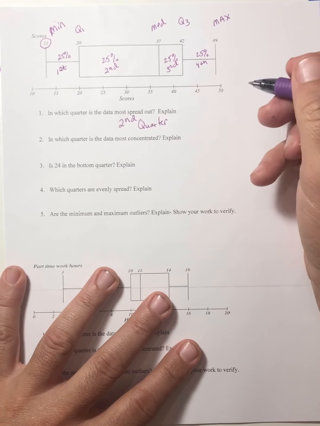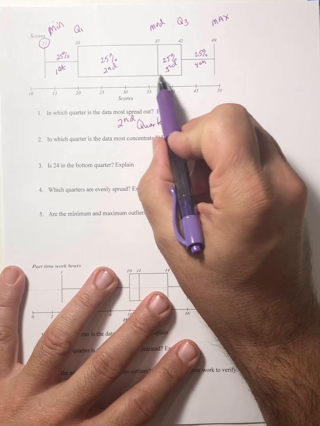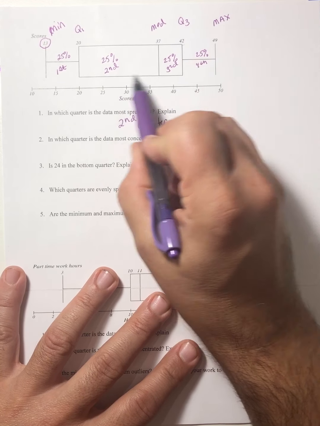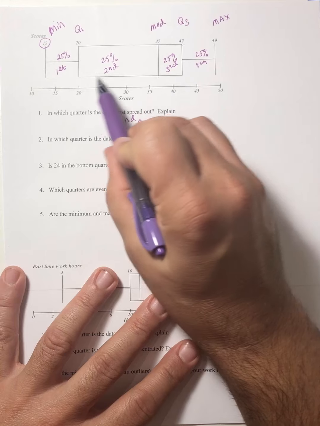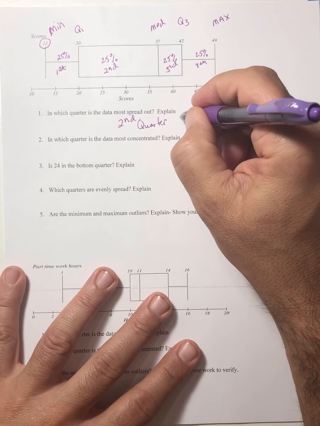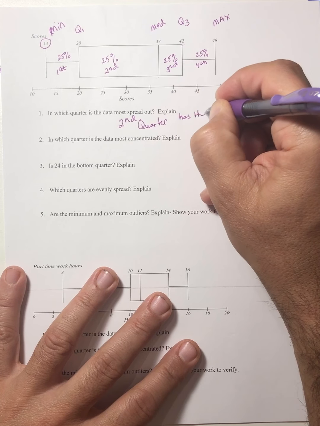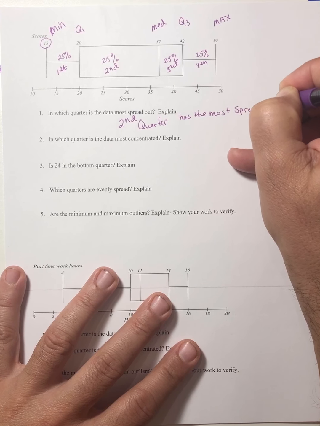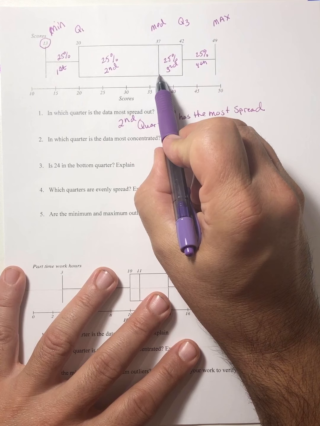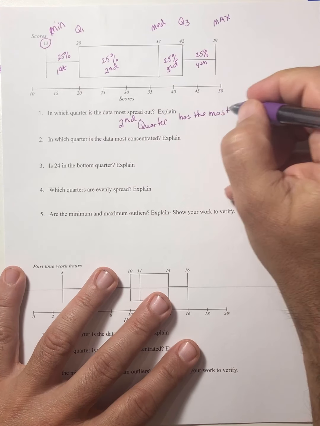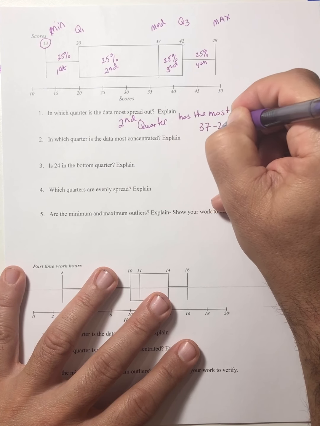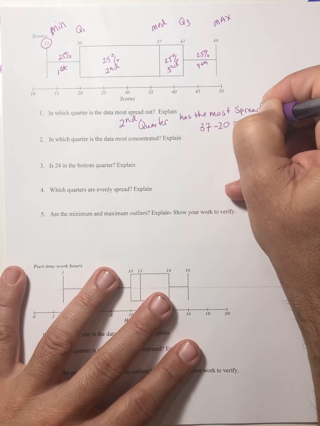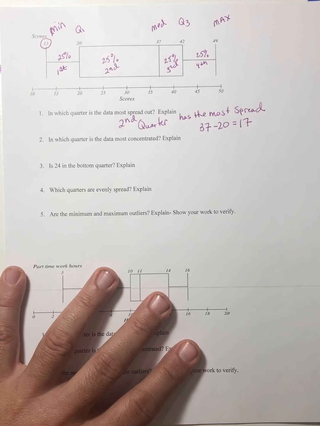Now, how do we know? We're going to write out that it has the most spread, and we can figure out the spread. 37 minus 20 is 17. It has a spread of 17.